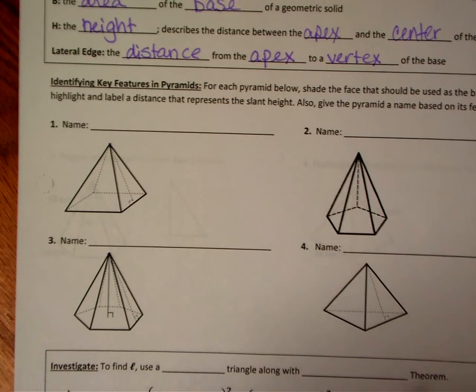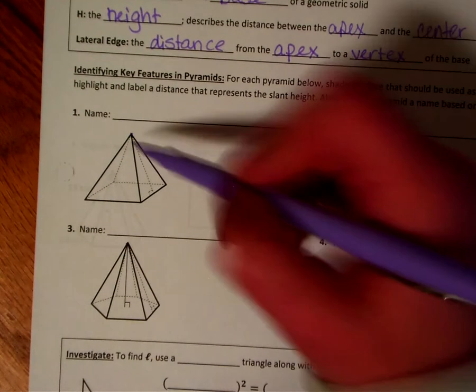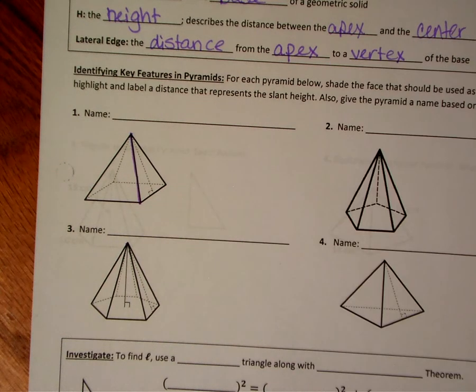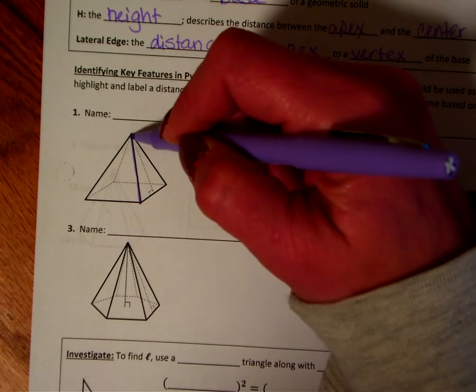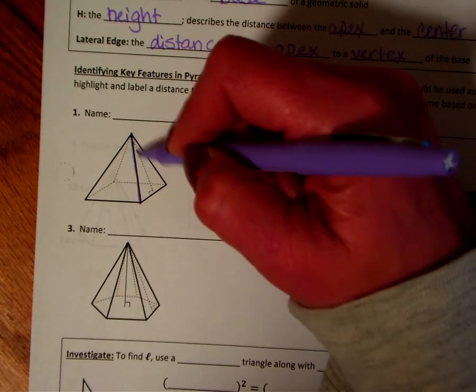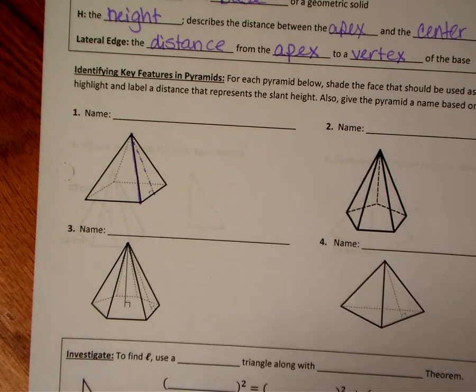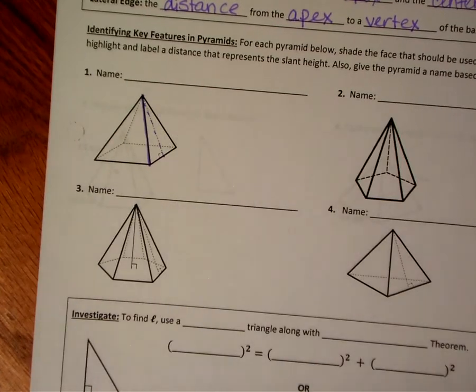The lateral edge is the distance from the apex to the vertex, so for example, here is the lateral edge. Slant height is this one, from the apex to the edge, that forms a right angle here. That's my slant height.